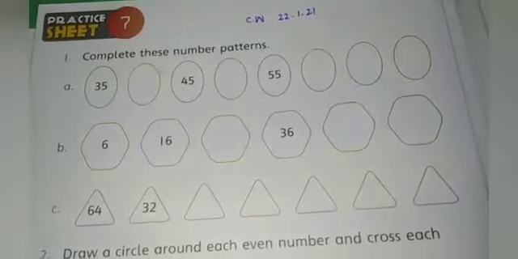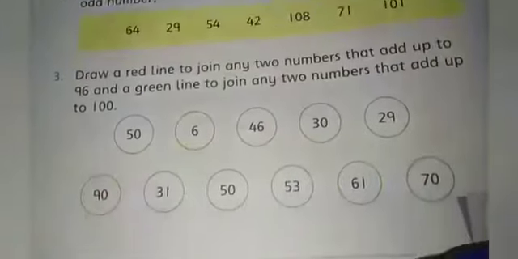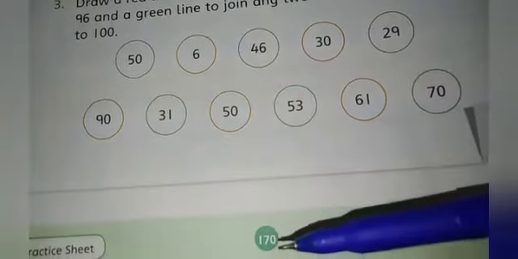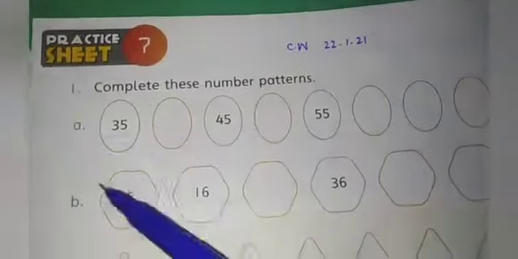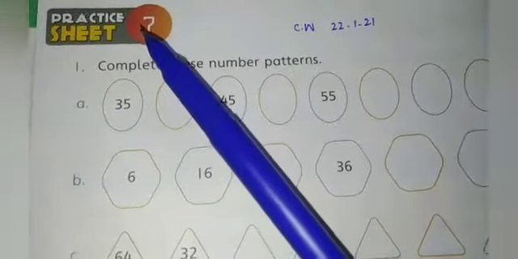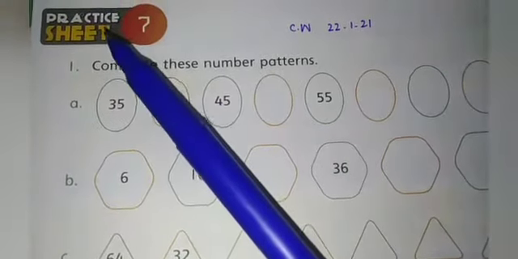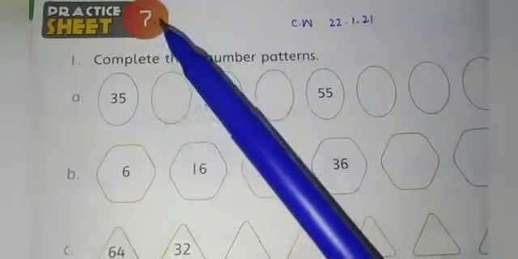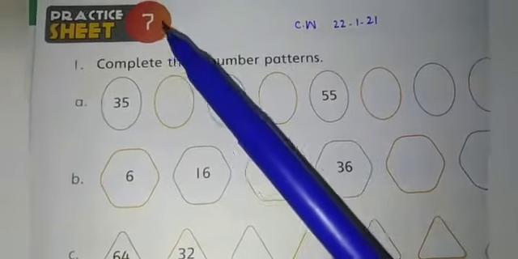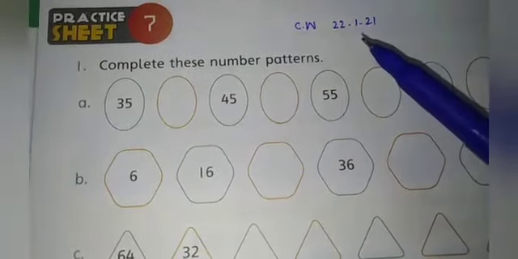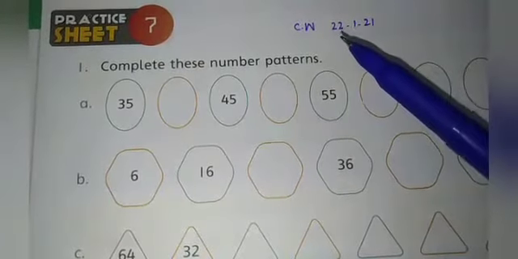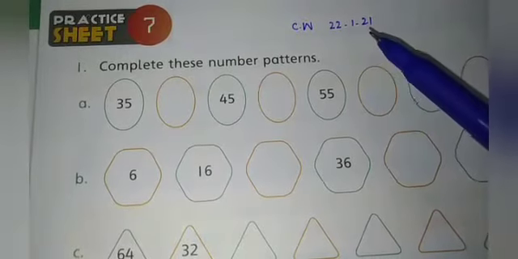Okay, my dear students, all of you open page number 170. As you can see, I have opened page number 170. So all of you also open page number 170. The topic is practice sheet number 7. As yesterday we did practice sheet number 1, today we are going to do practice sheet number 7. You will open that page and write CW and the short date at the top of your page, that is 22-1-2021.